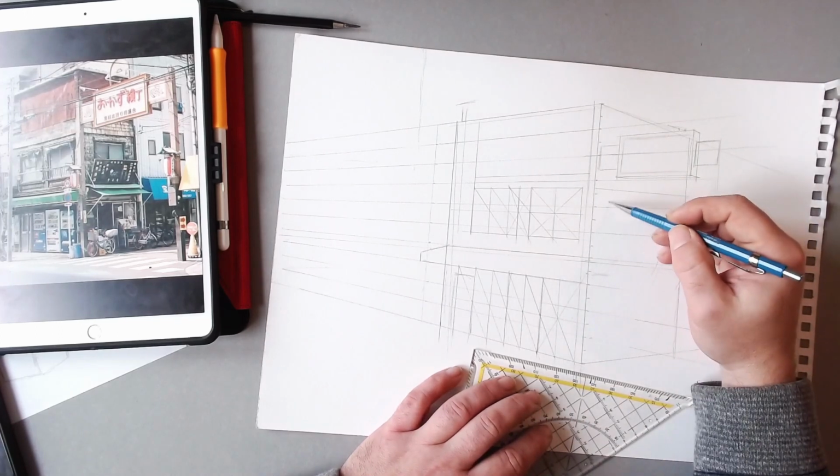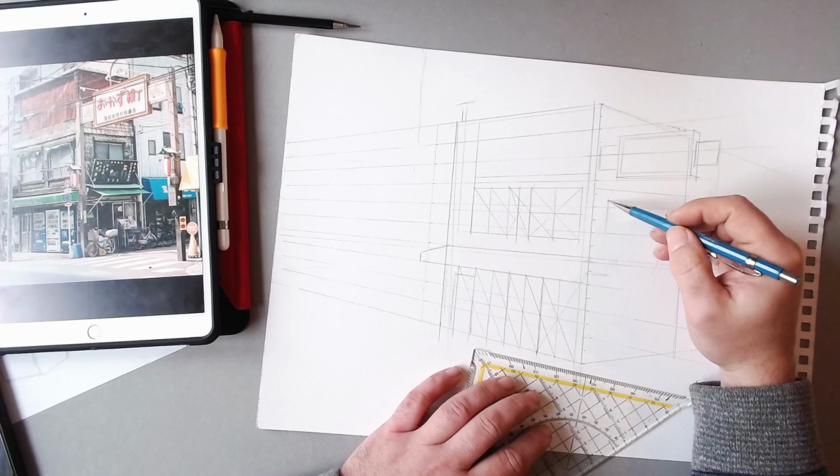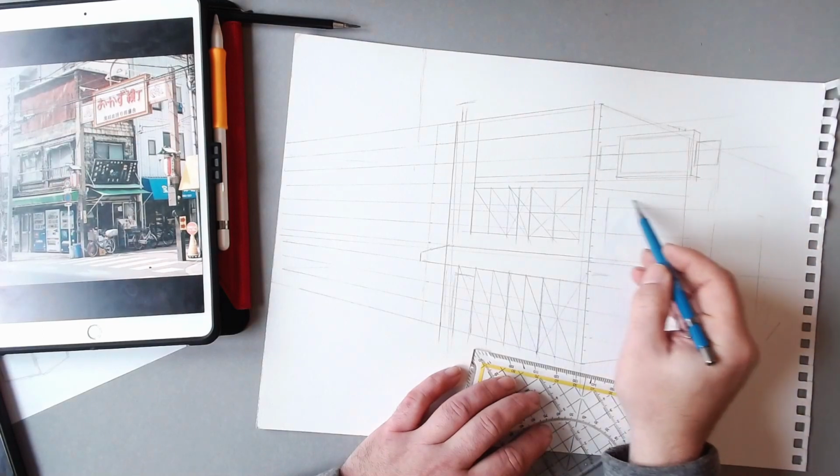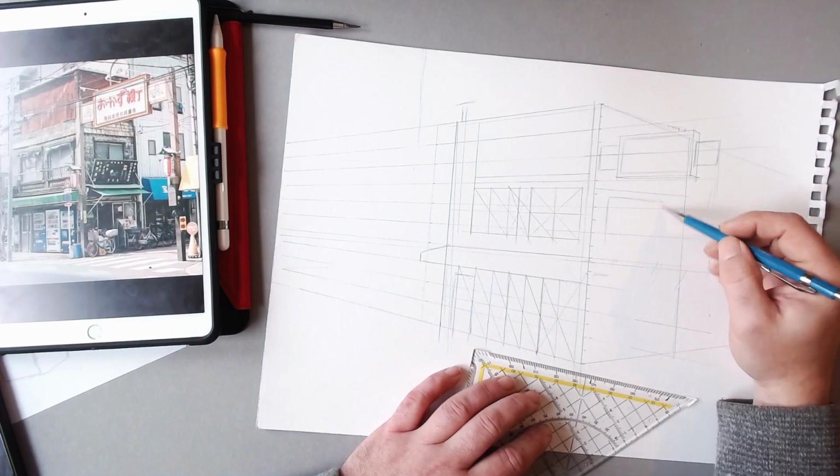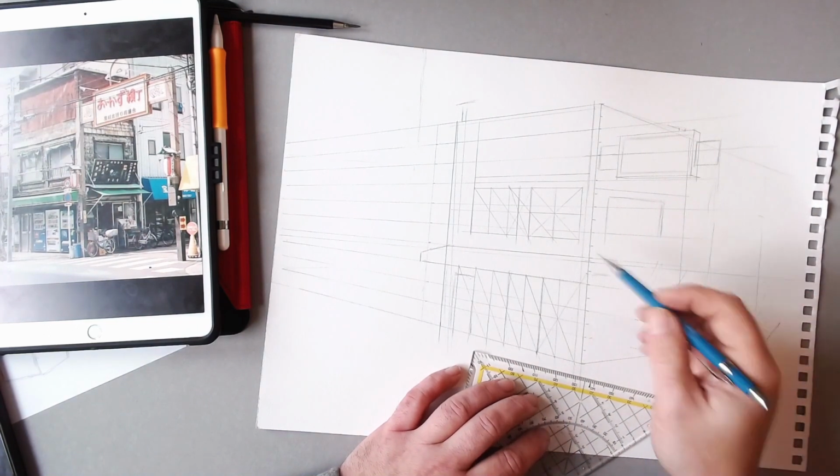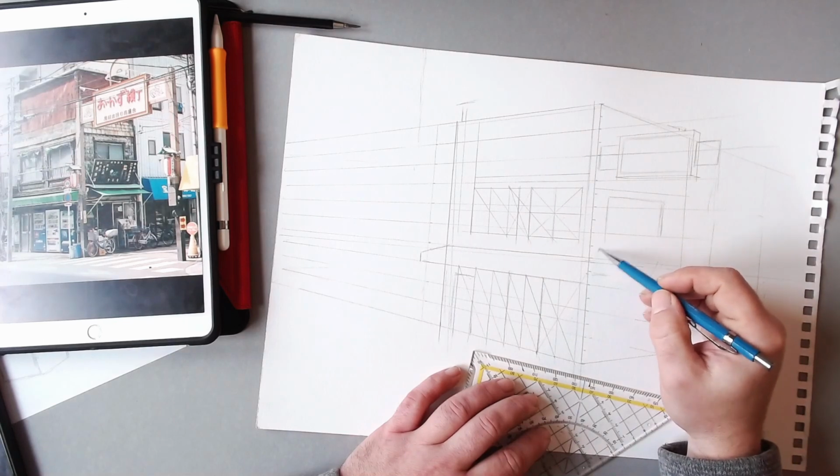There's a window then there beneath that. And then we have an example of something that's slightly at a different angle.